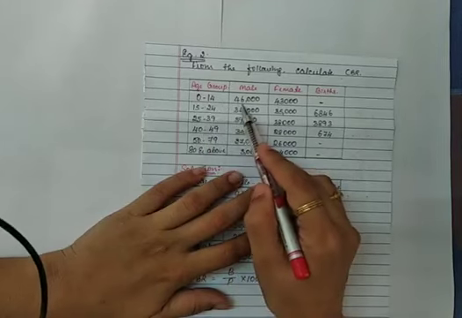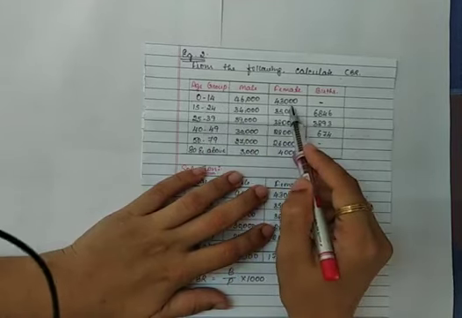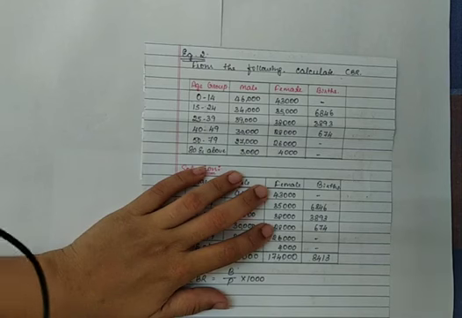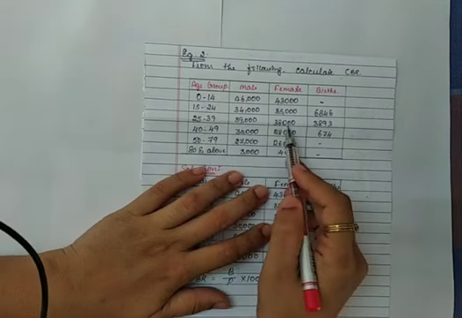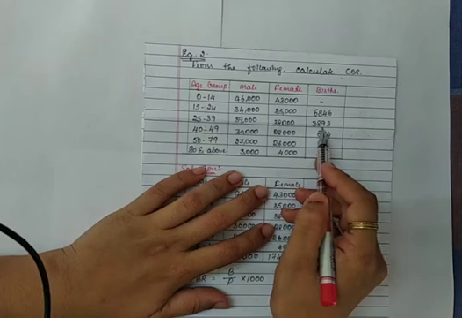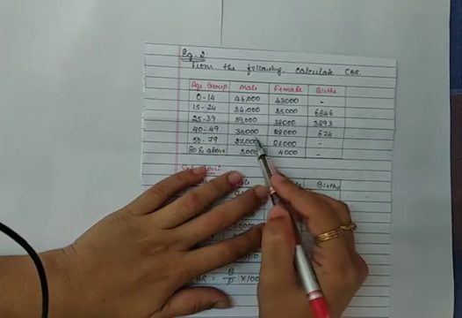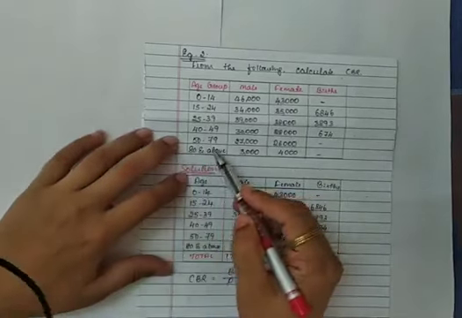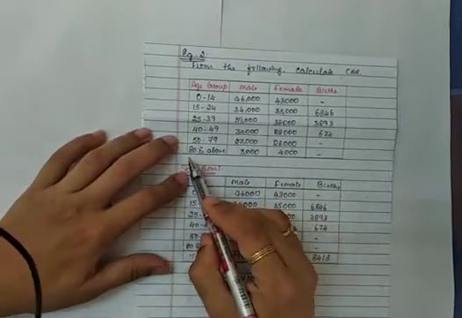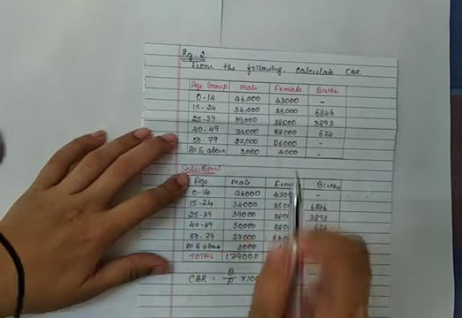So 0 to 14, 46,000 and 43,000, and 15 to 24, it is 34,000 and 35,000 and 6,846. Okay, and in the next one, 25 to 39, 39,000, 38,000 and 3,893. 40 to 49, 30,000, 28,000, 674. 50 to 79, 27,000 and 26,000, 80 and above 3,000 and 4,000.